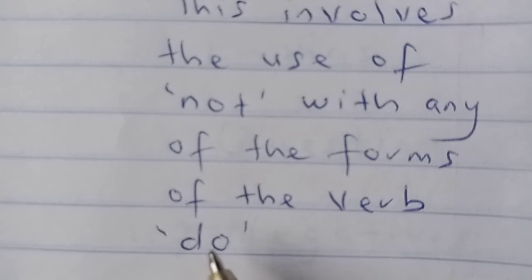So either do not, does not, or did not. When you use that together, then you're forming the negative form of a sentence. So let's look at some examples.